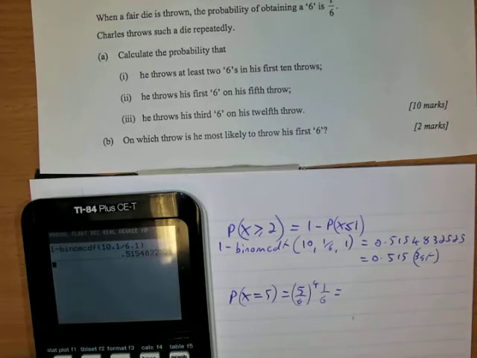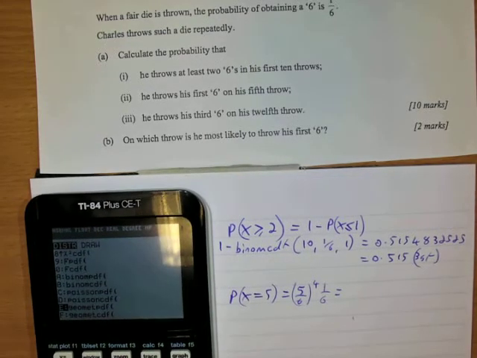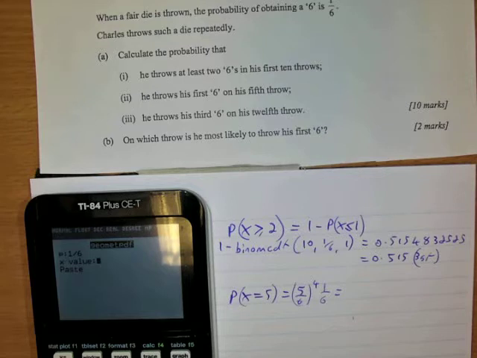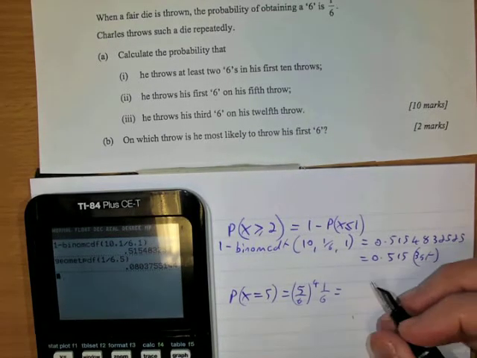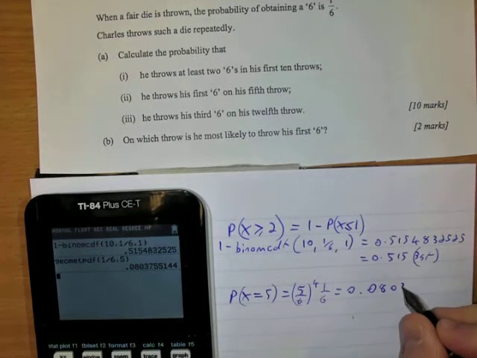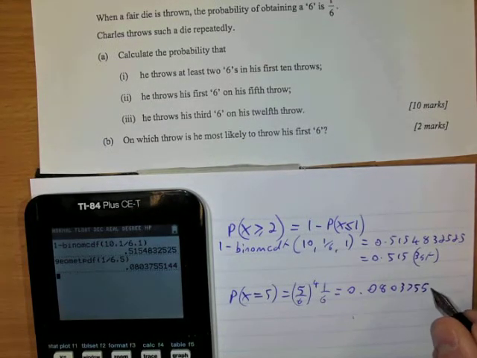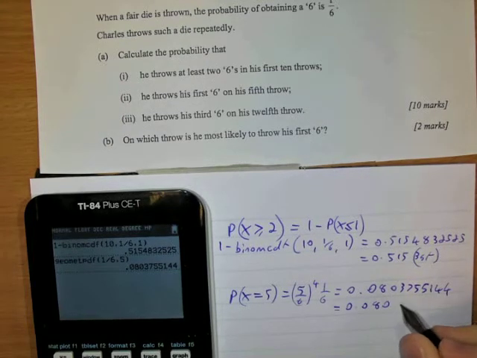So we can either write down the working, we're going to have 4 failures and a success, or we could use our calculator. So again, we could go in here and go geometric PDF, p-value of a sixth, and when do we want that to occur? At 5, and that gives us our answer of 0.0803, etc. Again, writing down the full calculator display and then rounding to 3 significant figures.